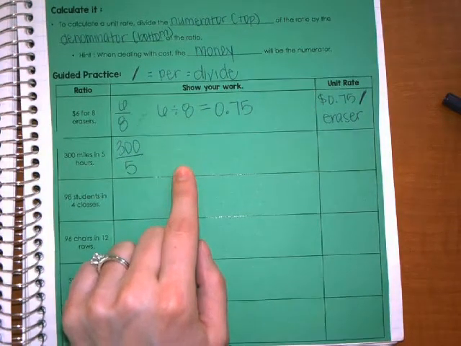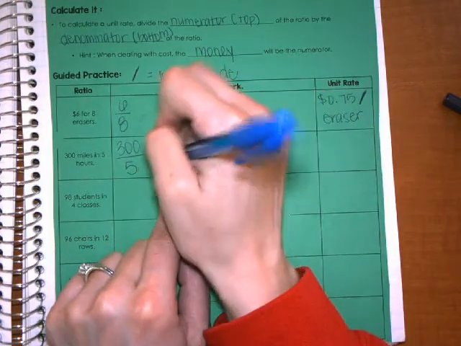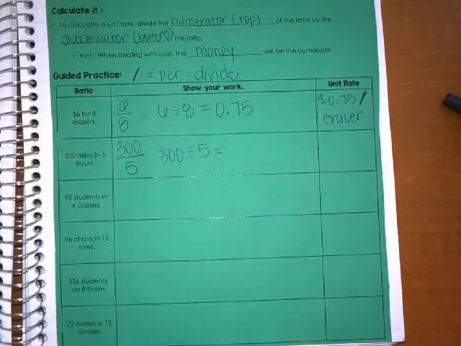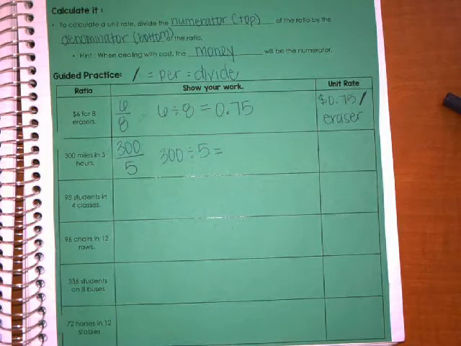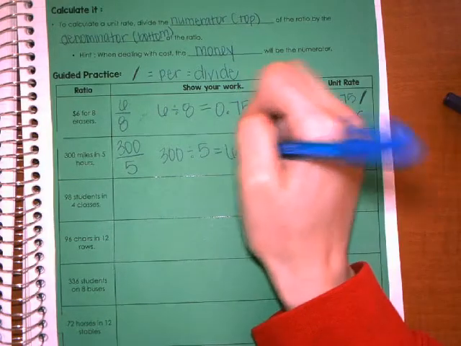What's the next thing I do? Divide what? Excellent. So I'm going to write 300 divided by 5 equals. Then I'm going to take my calculator and do the math. Some of you might be able to do this one in your head. What's 300 divided by 5? 60.